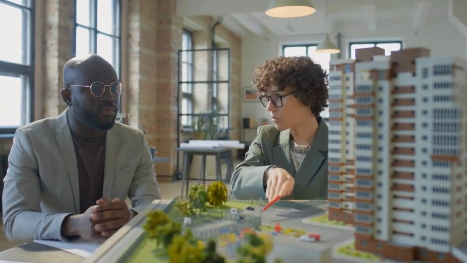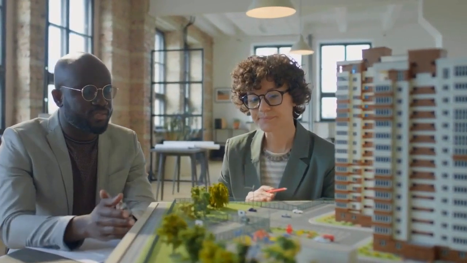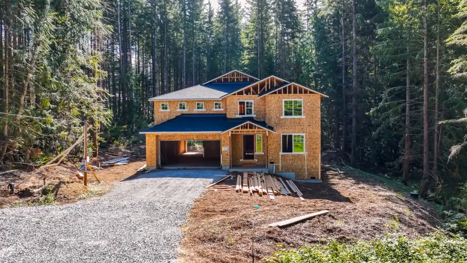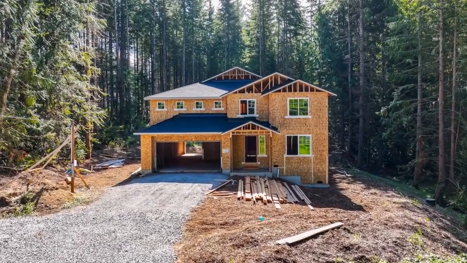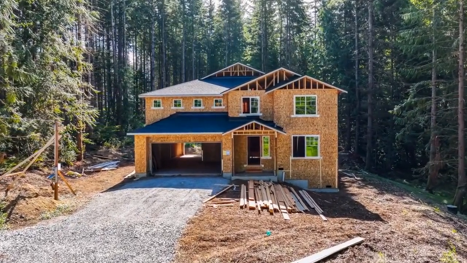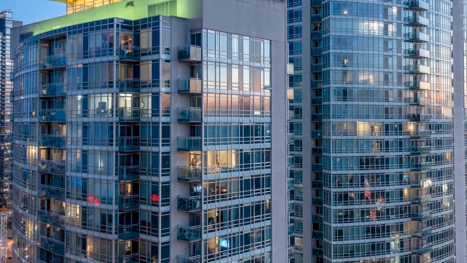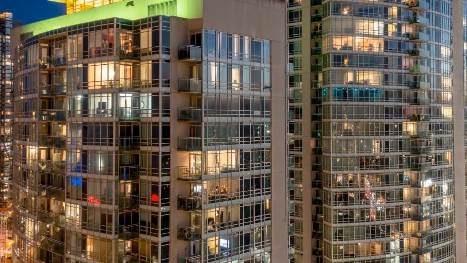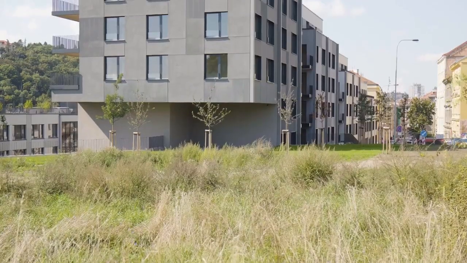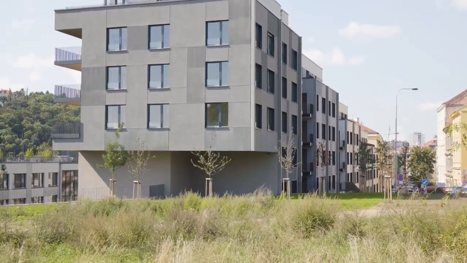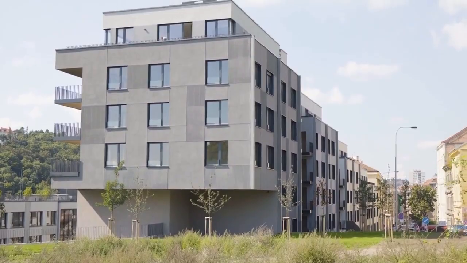In today's video, we're going to discuss operating expenses in multifamily real estate development. But before we dive into the topic, let's first define what we mean by multifamily real estate development. Simply put, it refers to the process of building or renovating residential properties that have multiple units, such as apartments or condominiums. This type of development is popular in urban areas where there is high demand for rental housing.